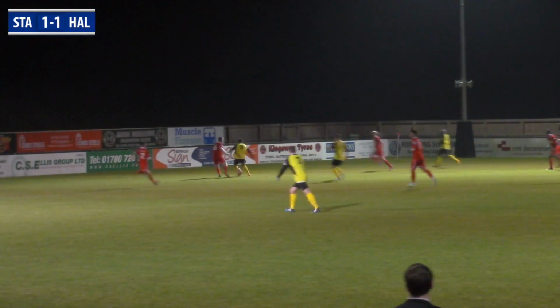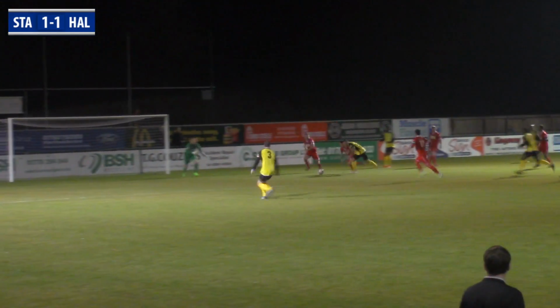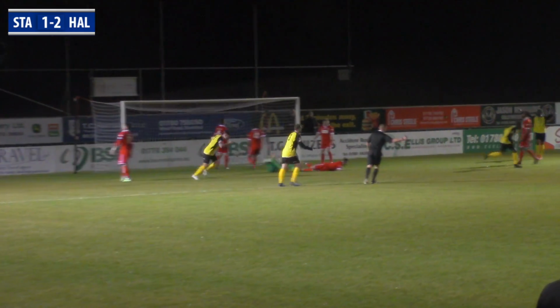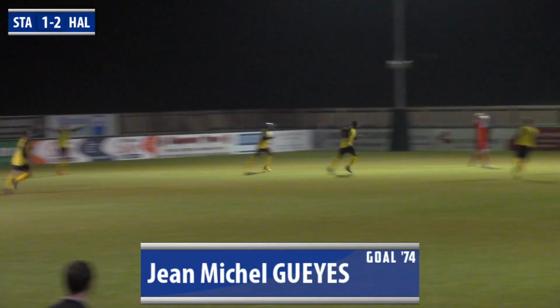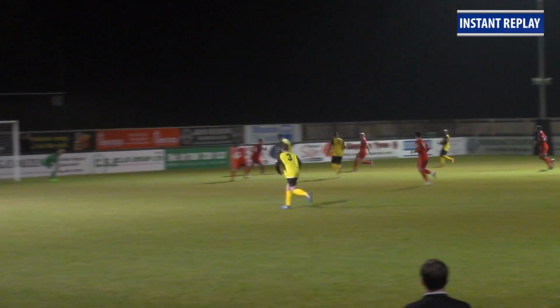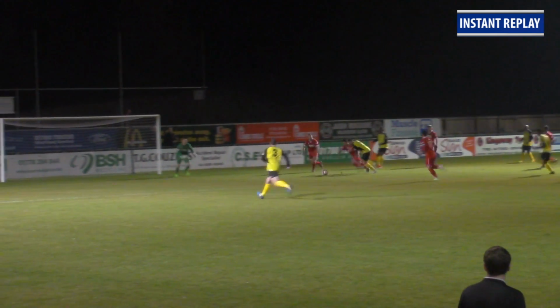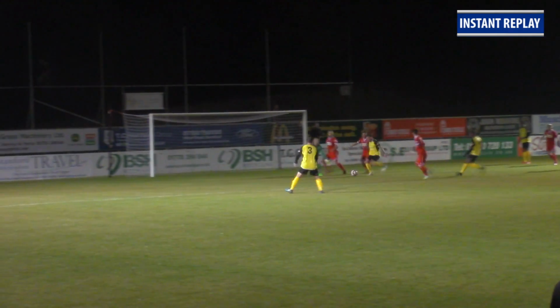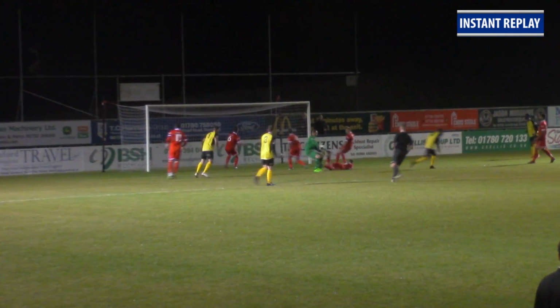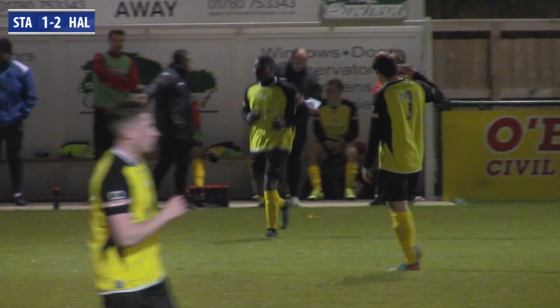And here's Rafael for Halesowen. Checks. Shots fired in, and it's there! Bagoli had the shot, it was blocked, and there was Jean-Michel Guy to slot it home for Halesowen, and it's Stamford AFC 1, Halesowen Town 2.